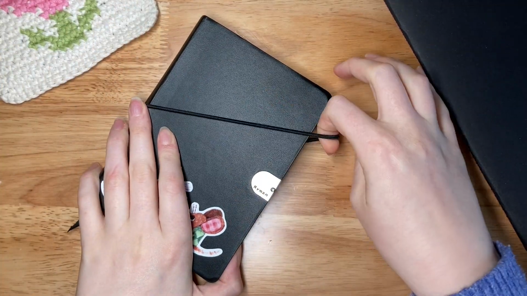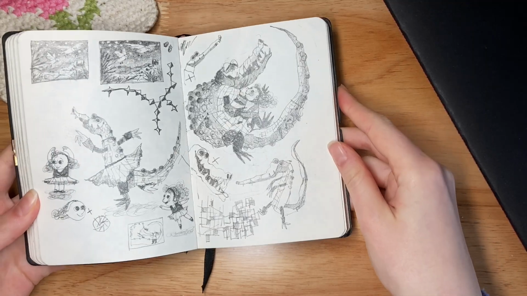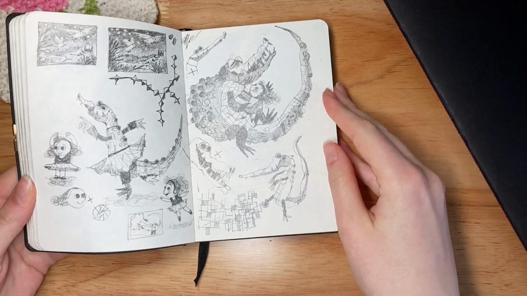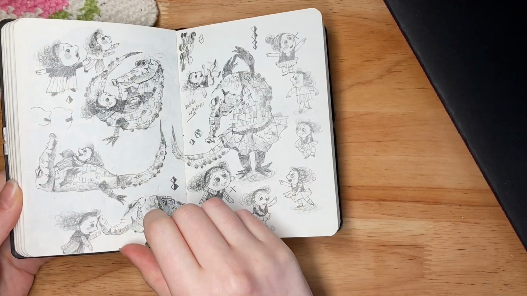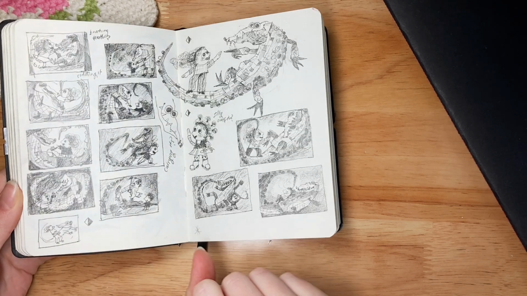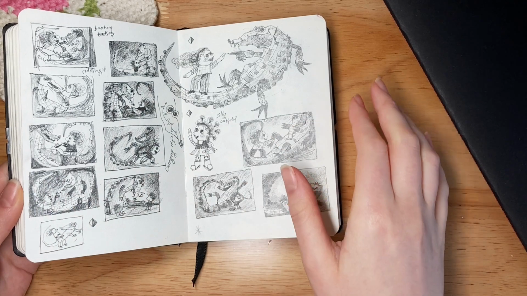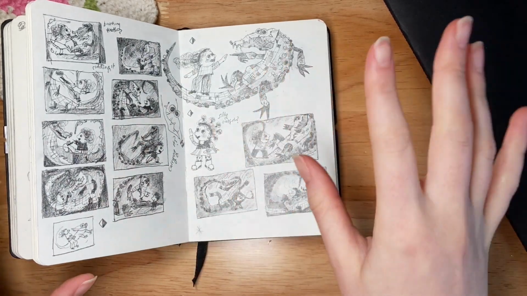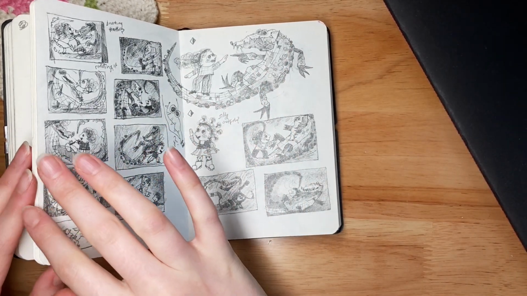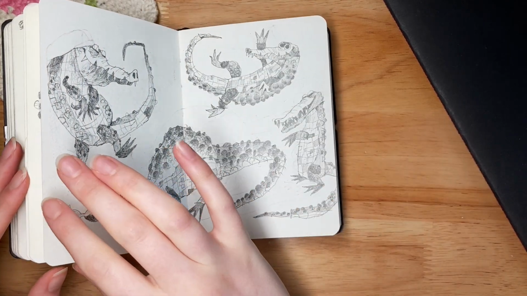Hello, this is going to be a process video. It's going to be showing the process of an illustration from start to finish. Now you might recognise some of these sketches from a video I posted last month where I showed myself sketching all these crocodiles, and this was me figuring out and testing the waters for this illustration, which I'm going to be doing in this video.